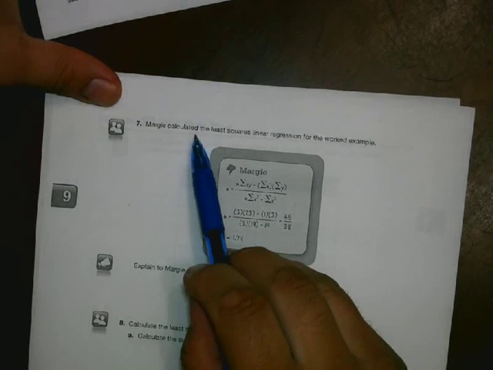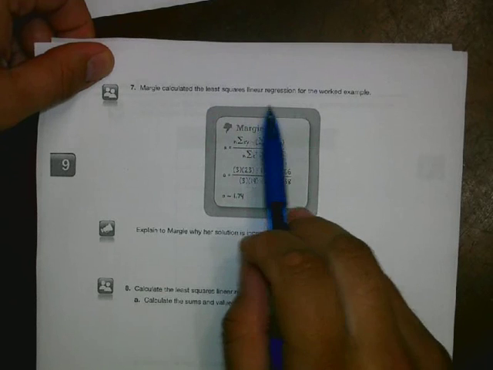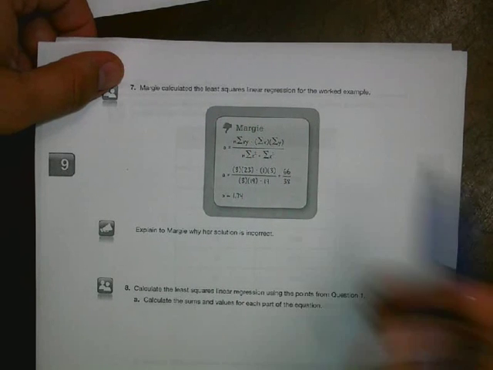Okay, now they want us to calculate one. Oh, no. They want us to correct someone. It says Margie calculated the least squares linear regression for the worked example. And there's a thumbs down.